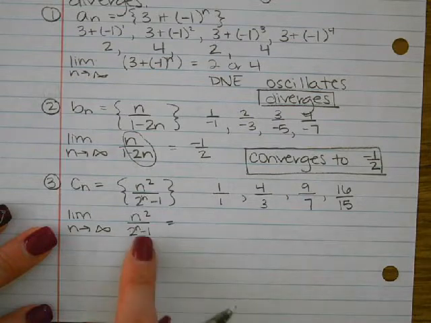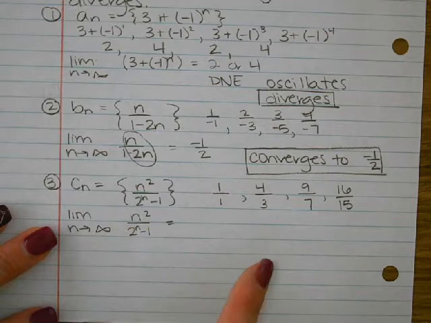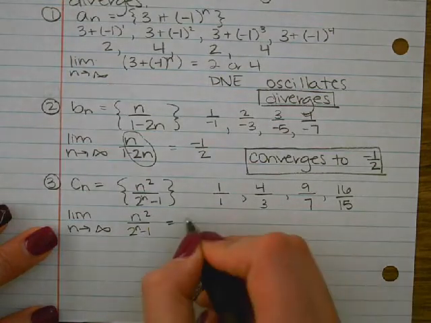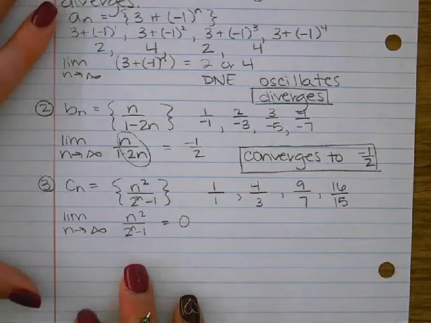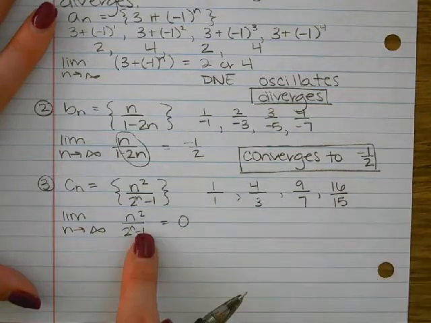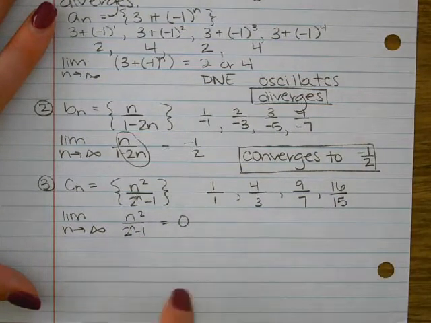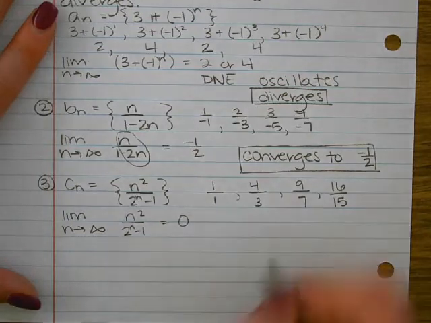And if you remember, when you have a fraction where the bottom is a lot bigger than the top, then that fraction equals 0. So we're going to say that over time, if you were to, again, find the 100th term or 1000th term or 1,000,000th term, you're going to find that the bottom of the fraction is going to be huge, the top of the fraction not so much. So this is going to converge to 0.